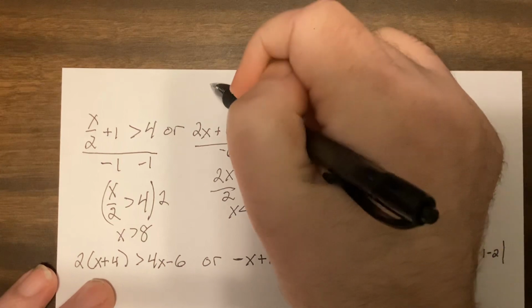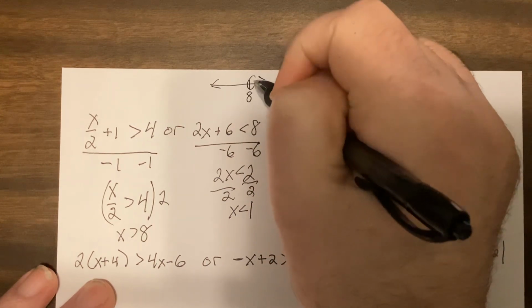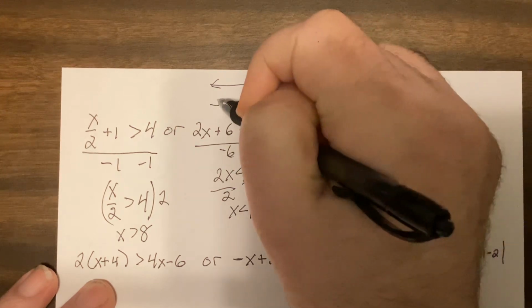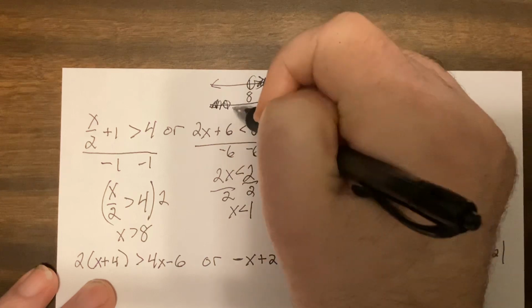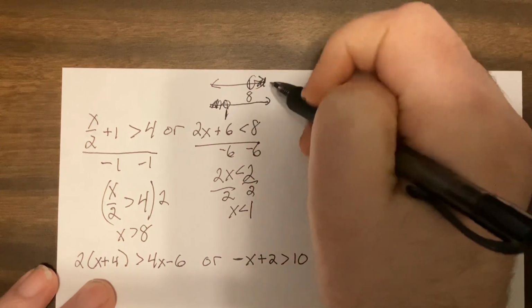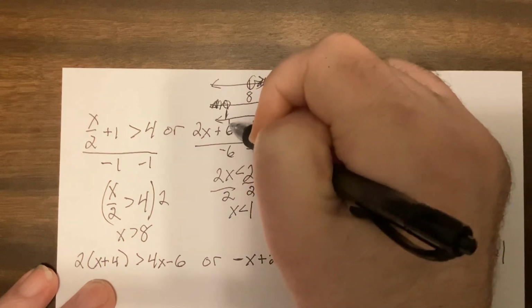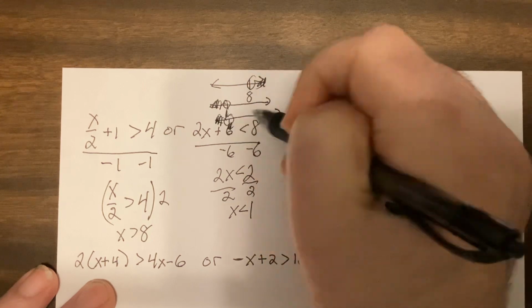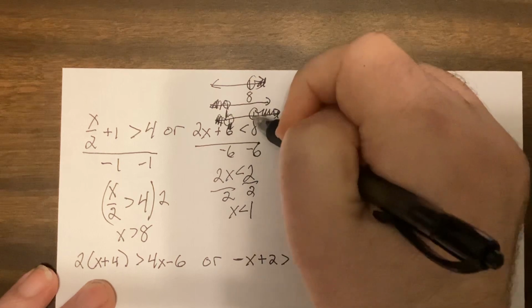So here's greater than 8. Here's less than 1. Now 1 is to the left of 8, so the final answer is both: less than 1, and greater than 8.